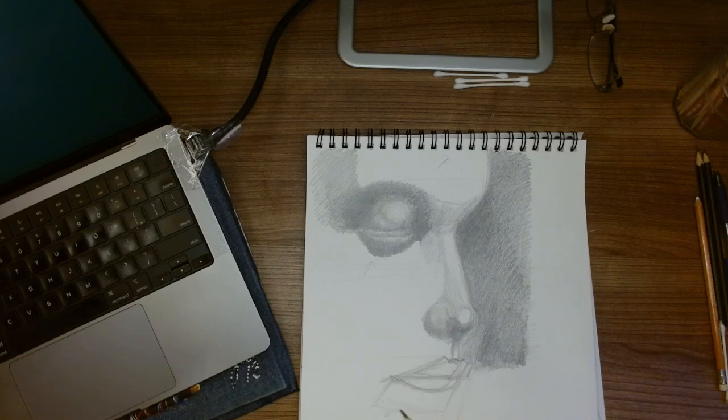This is defining the chin. I'm looking at the light areas. So those are the basic shapes.